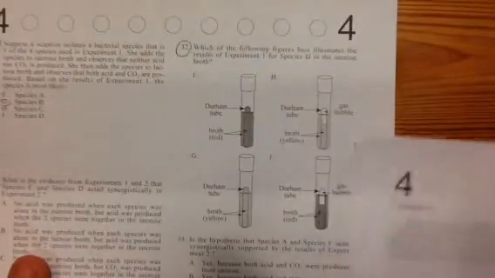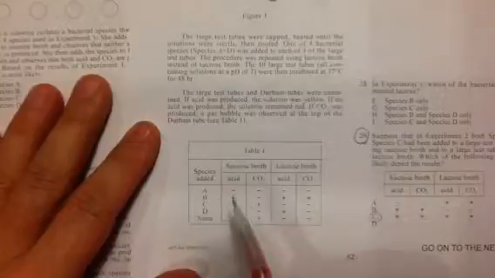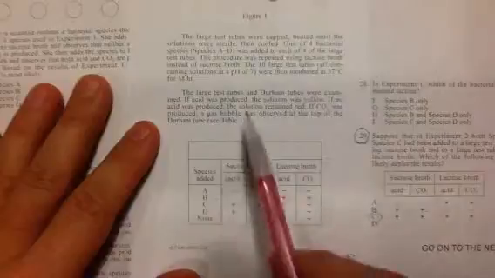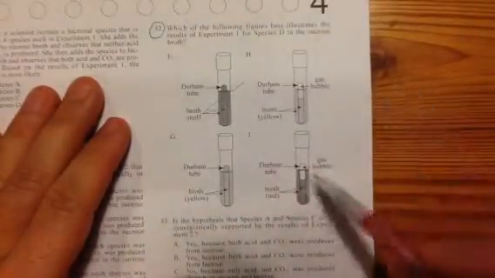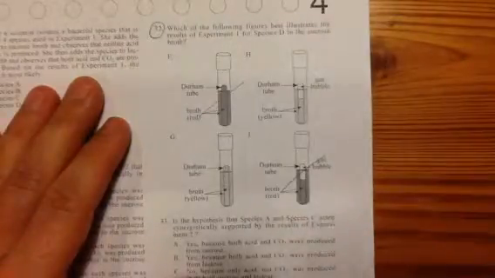And then moving to 32, which of the following figures best illustrates the results of experiment 1 for species D in sucrose broth? Okay, so remember, species D in sucrose broth, I get positive for acid and negative for CO2. The reading tells you that if we get acid, the solution must be yellow. So again, let's take a look at our choices here on 32. Right away I know that red cannot be, so it's between H and G.